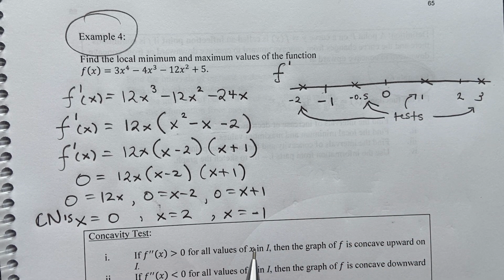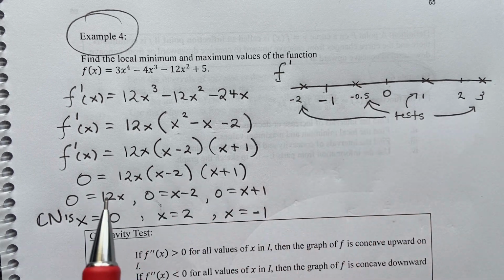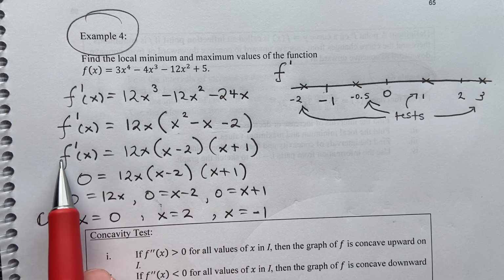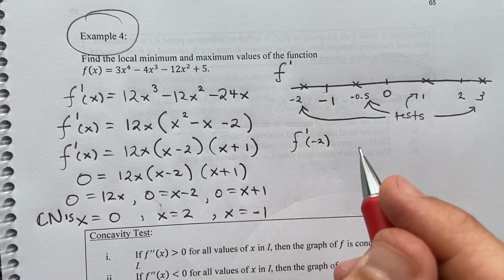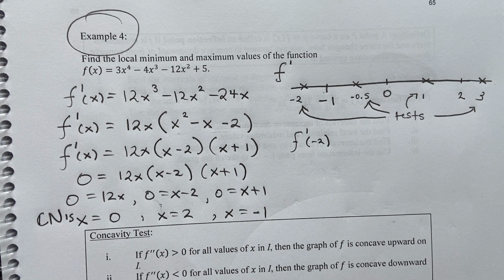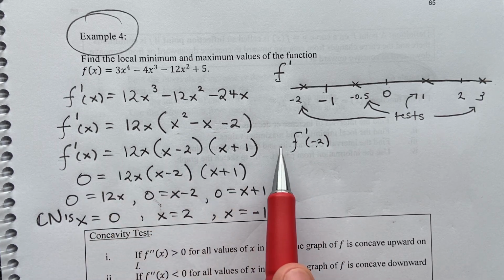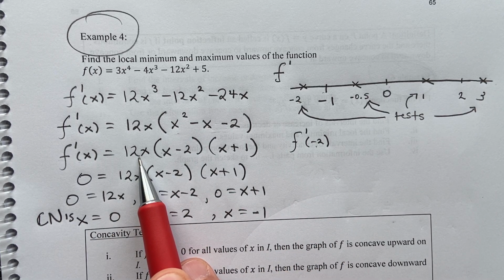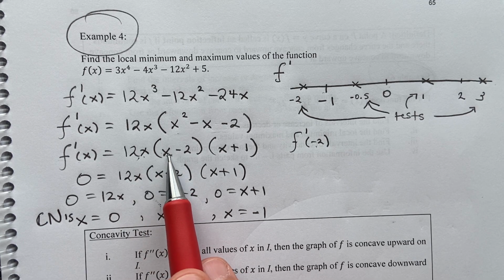All right, so now I'm taking these tests and placing them into the derivative. So I'm going f prime of negative 2 and looking for the sign. I actually don't even care what exact value it is. I just care about the sign of it. If you think about negative 2 going into the derivative, I'd have a negative number times a negative number, right? I'm plugging in a negative 2 everywhere there's an x.